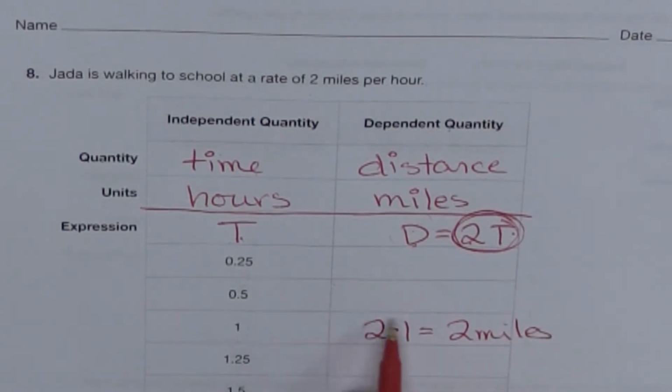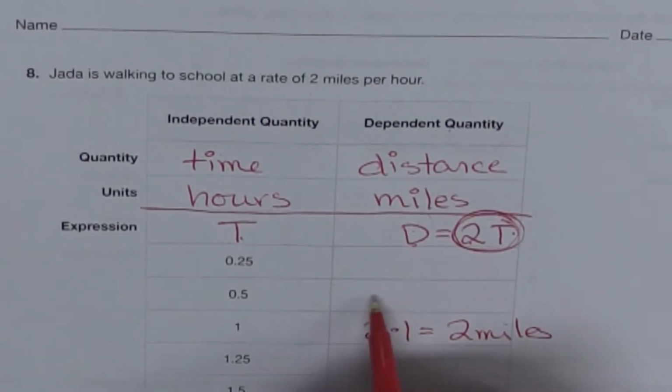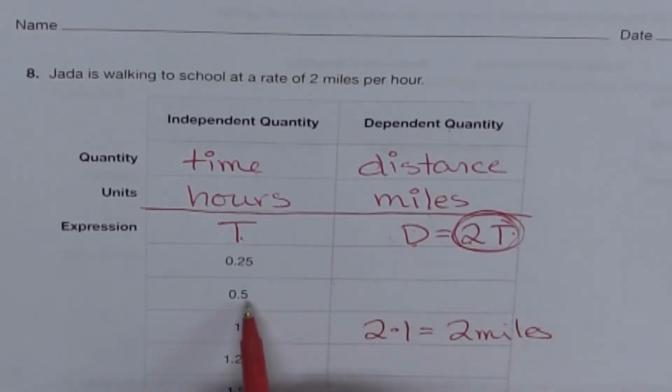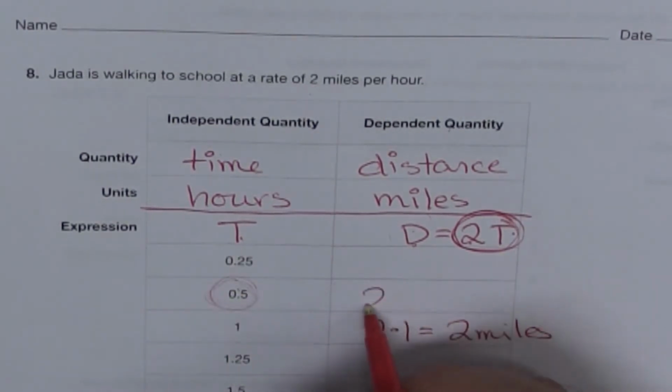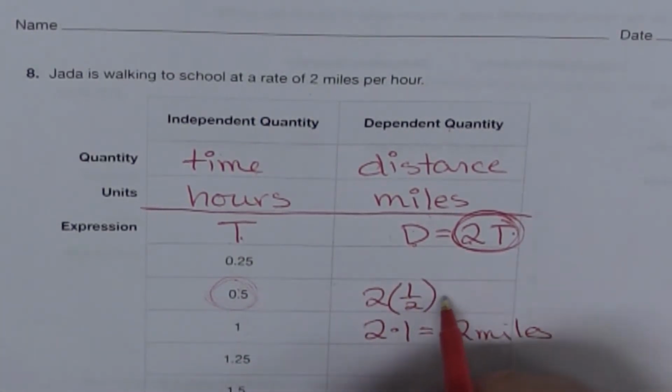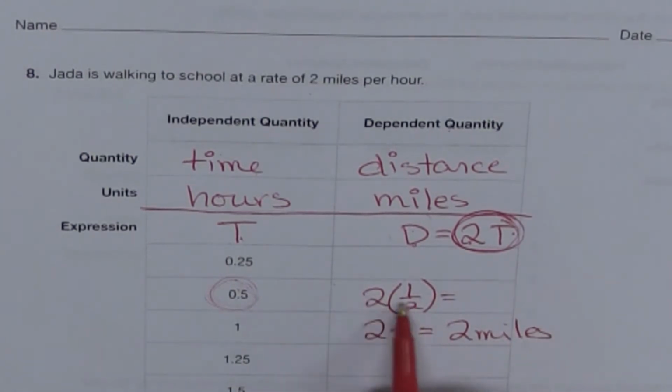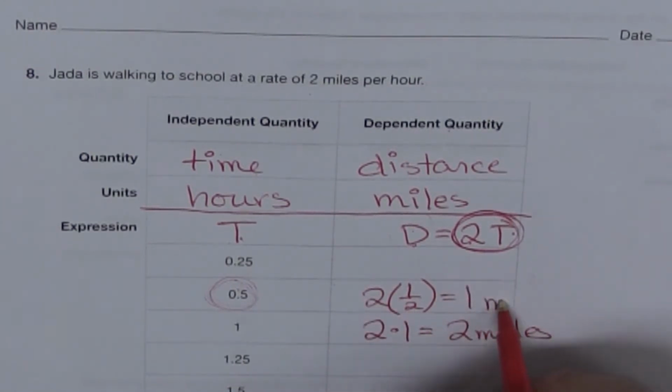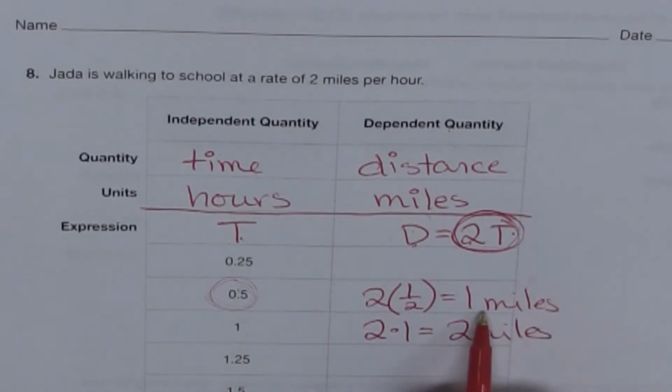Now let me go back to this. I was kind of a chicken. Let me see. I got to take the number of minutes or hours. Half an hour, that's 30 minutes. So do I do 2 times 30? No way, man. I'm going to do 2 times a half. I'm going to do a fraction because I ain't afraid to know fraction. Let me see. 2 times a half. What's a half of 2? That's 1. So after half an hour, she's traveled 1 mile.